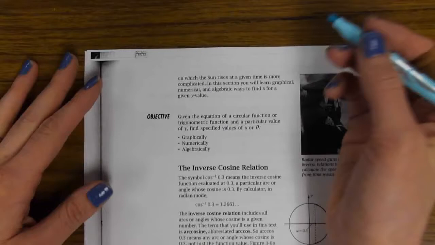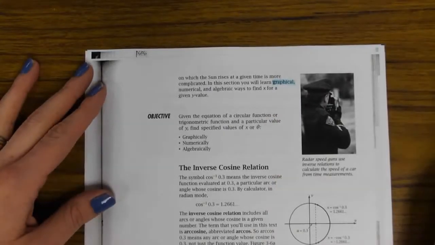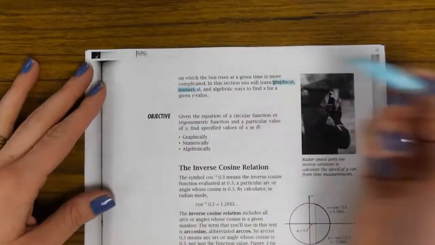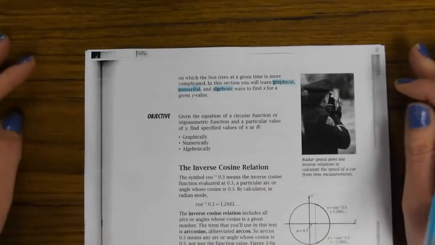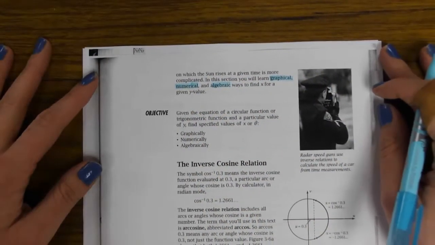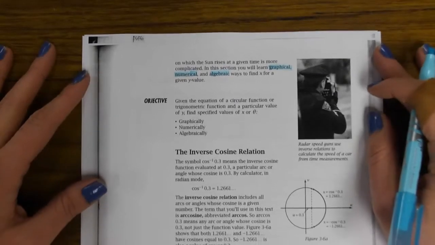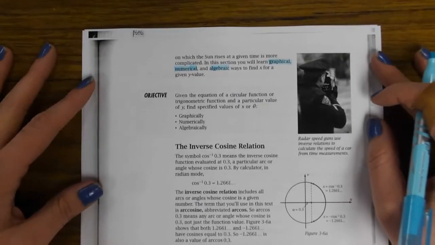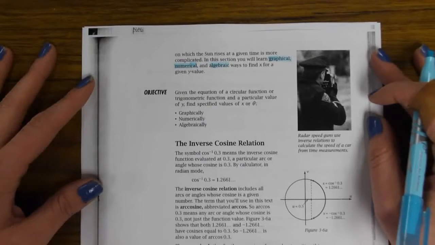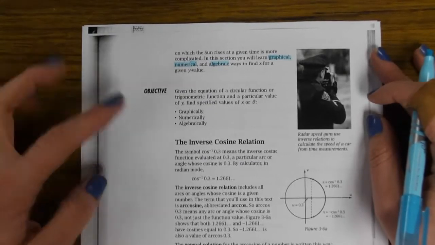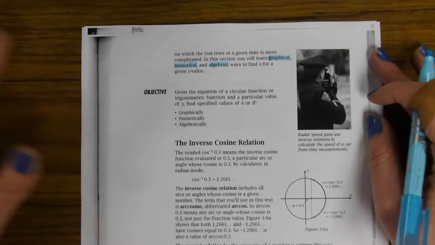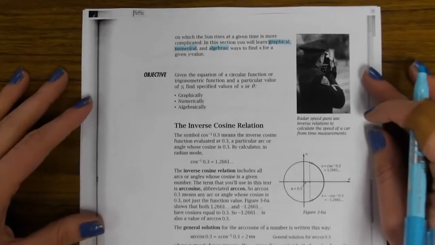So we're going to learn three different things. We're going to do it graphically, which you guys are pretty good at, numerically, and then algebraically. And I think algebraically is kind of the new one that we're going to learn. Okay, so given the information of a circular function or trigonometric function and a particular value of y, find specific values of x or theta, graphically, numerically, and algebraically. So that's really what we're doing.